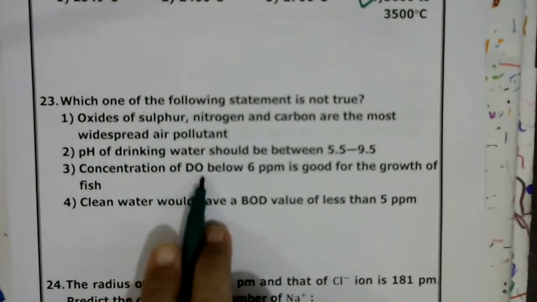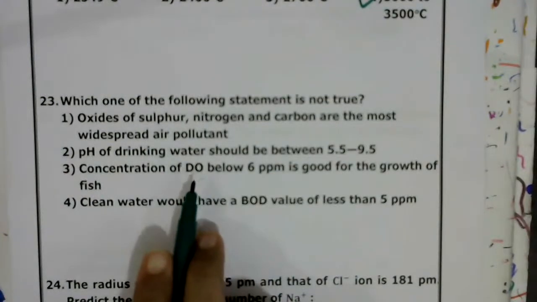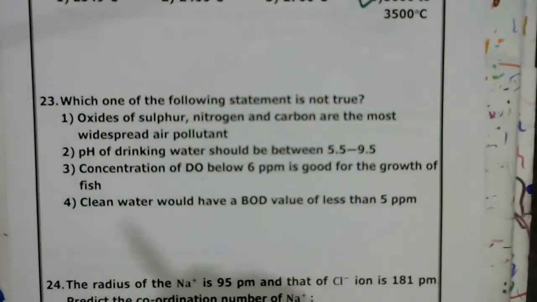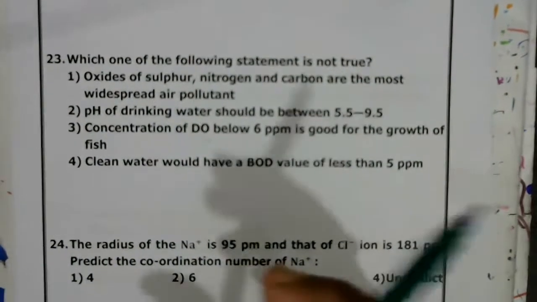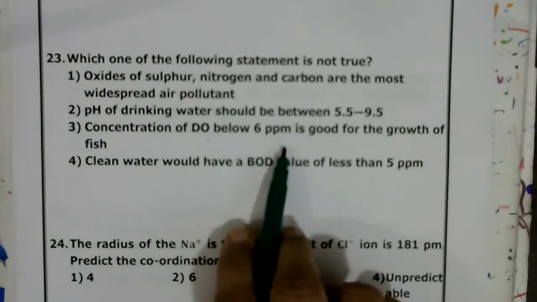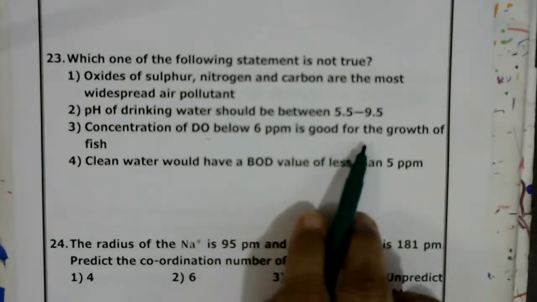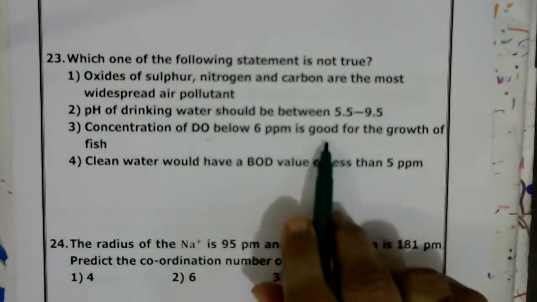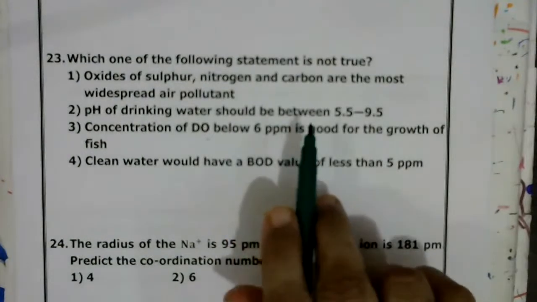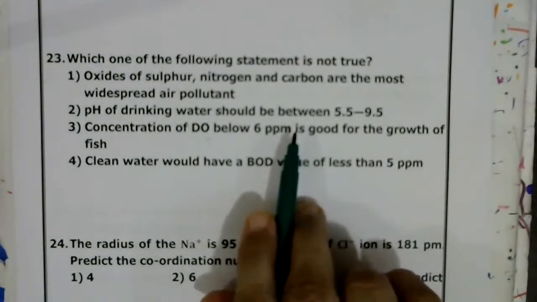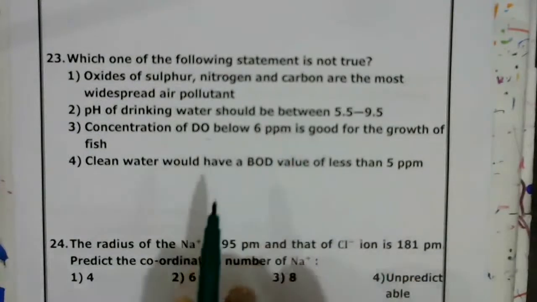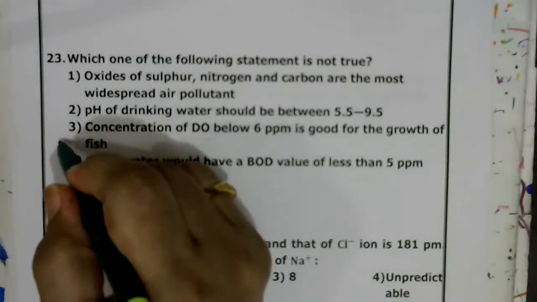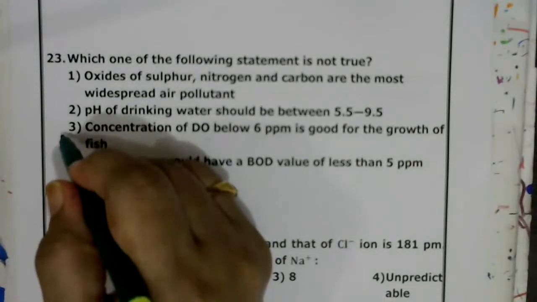Concentration of DO means we are going to take water, children, whenever we calculate the purity of the water with respect to the DO value. Below 6 ppm, parts per million, is good for the growth of fish. Yes. So we are going to take less than that. Therefore, the wrong option is what, children? Question number 23. The wrong option is the third option.